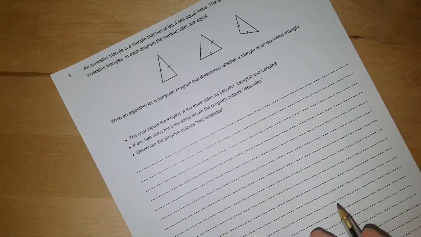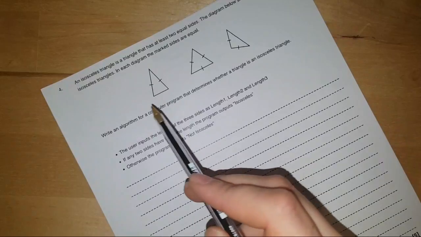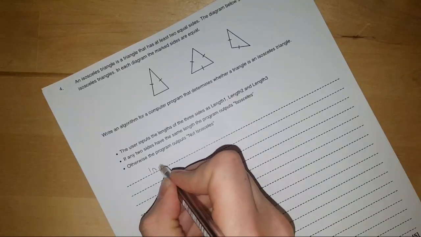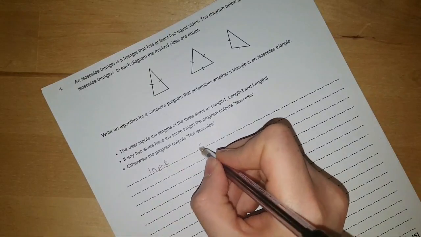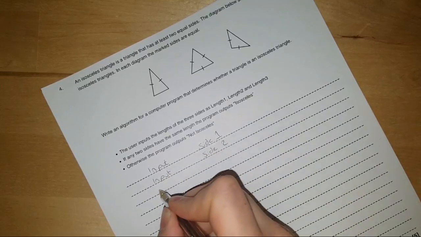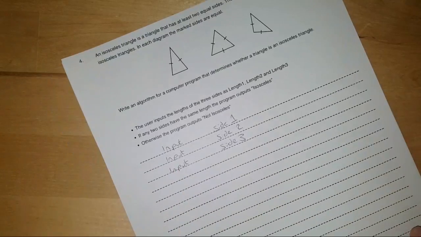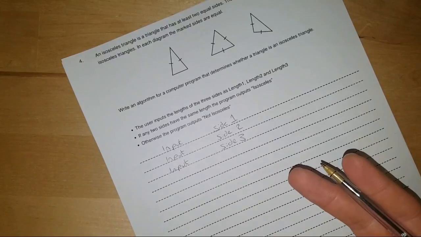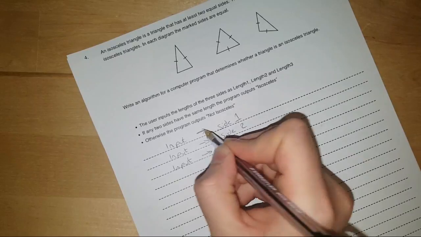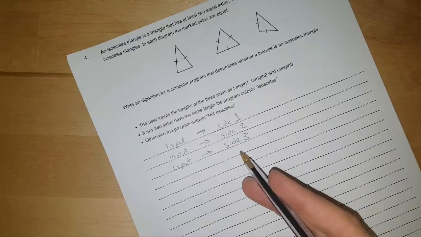So where do you actually get these marks from? Well, in order for the program to run, we need to input the 3 sides to begin with, and that is where you're going to get your first mark. So you're going to input side 1, input side 2, input side 3. Okay, and I'm just writing this out as normal pseudocode. There's nothing programming about this as such. I could do arrows here if you wanted to do pseudocode like that. You're not going to get marked down for not having those in or anything like that. So that's where your first mark would come from.